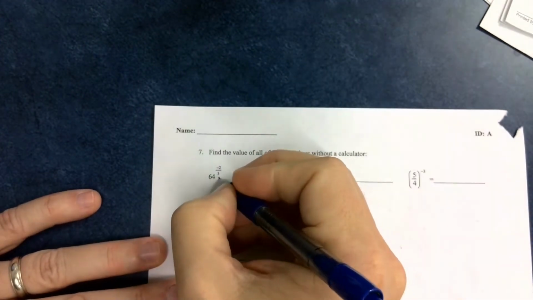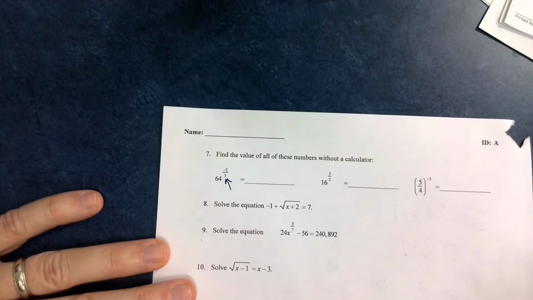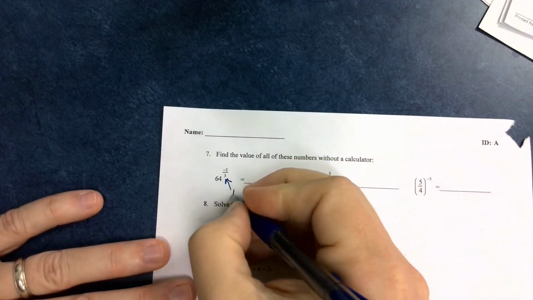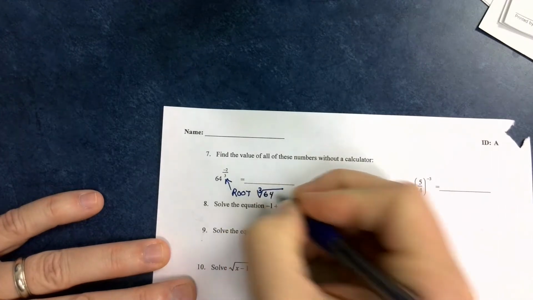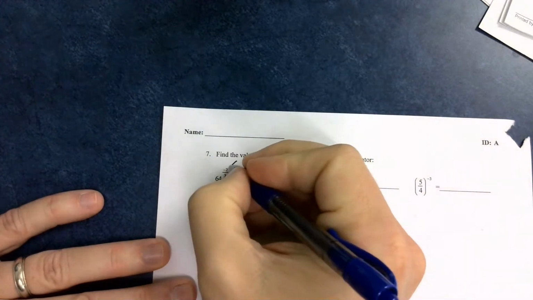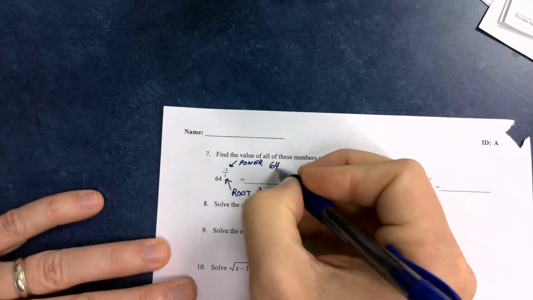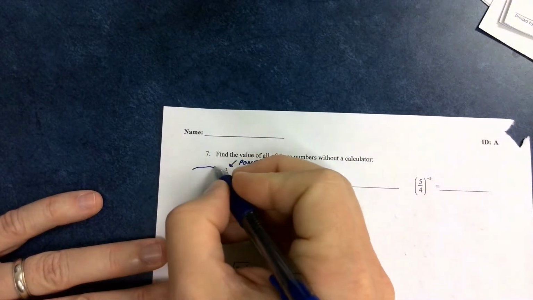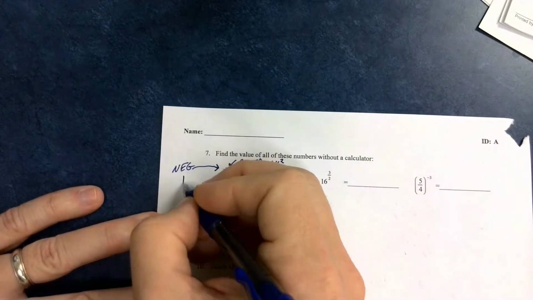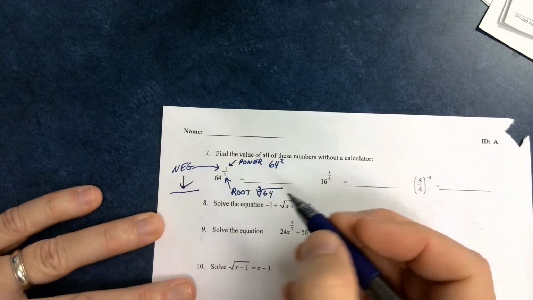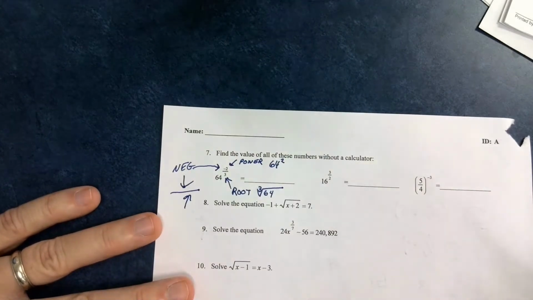So again, when we have a fractional or rational exponent, this bottom number right here is considered the root, and it's the same thing as saying the cube root of 64. The top number is considered the power, and that's the same thing as saying 64 to the 2nd power. And then the negative exponent, we push that down through the fraction bar and it becomes positive, or we push it up through the fraction bar and it becomes positive, depending on where it already is.